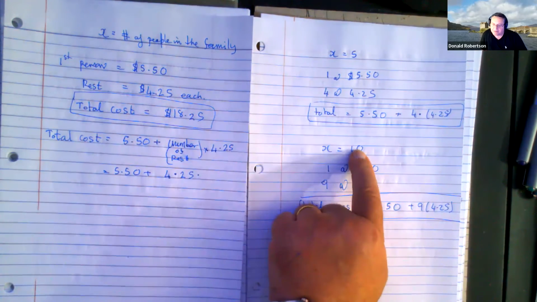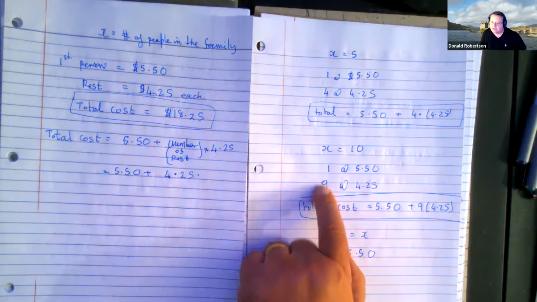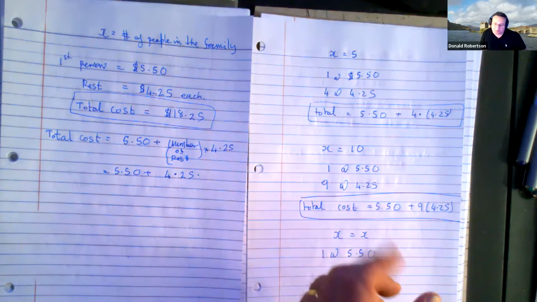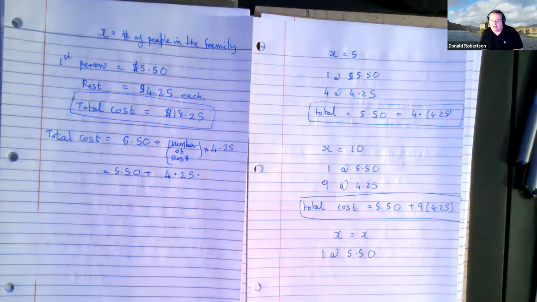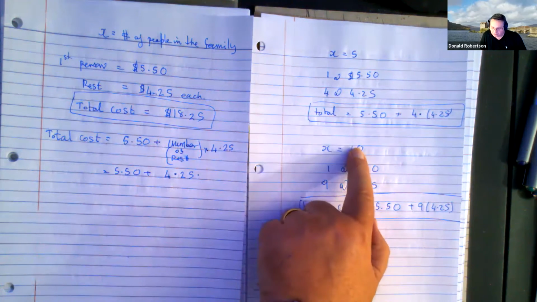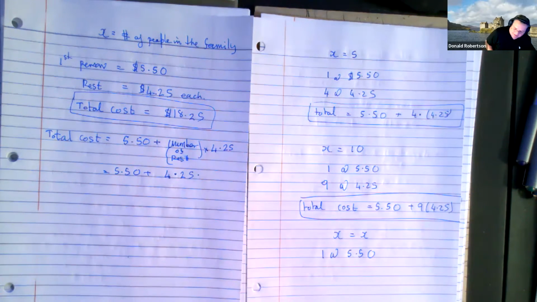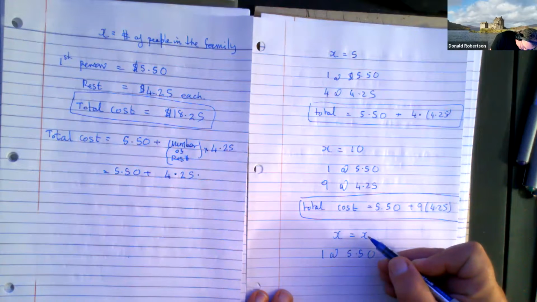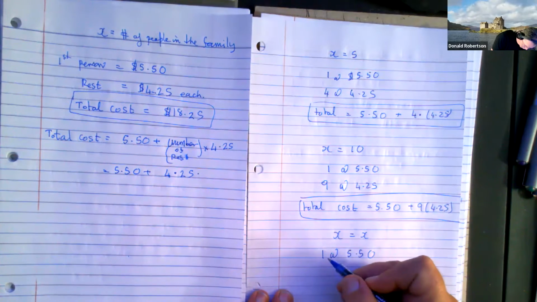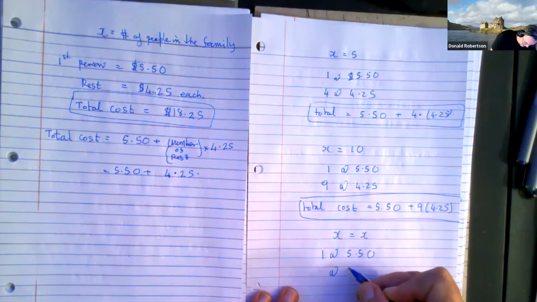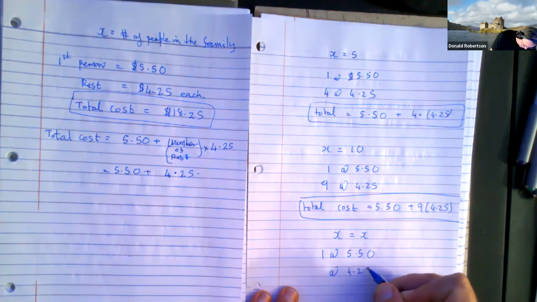If you had 10 people, the rest would be 9. If there was 1 million people, you'd get 1 and 999,999 of the others. If X was 7, you get 1 of these and 6 of them. Now, for X, you're going to get 1 of them. What does the rest look like?